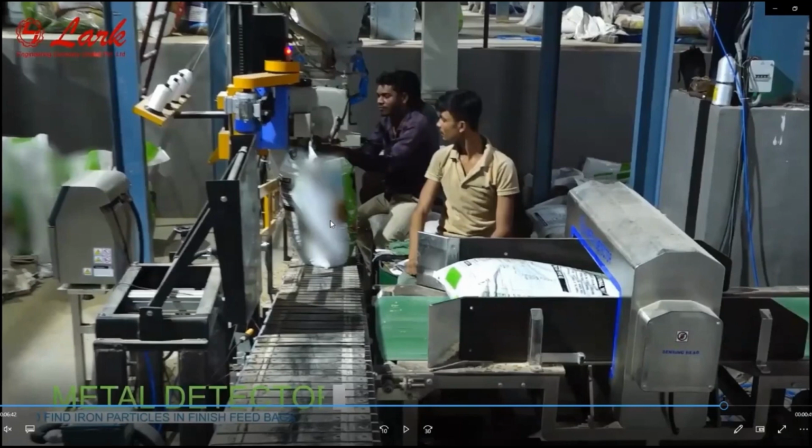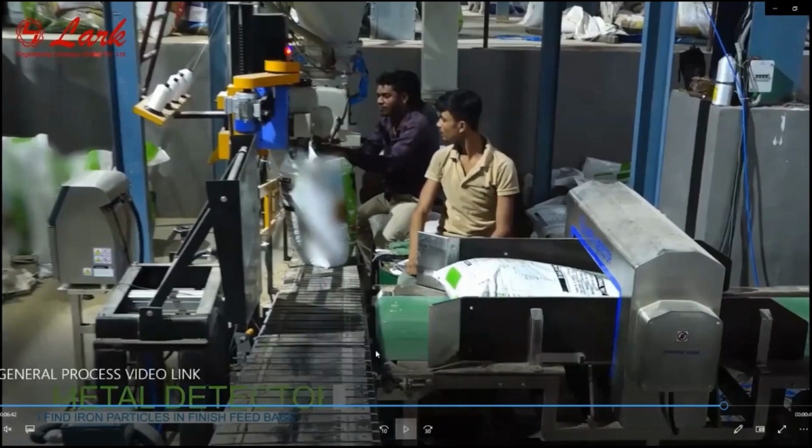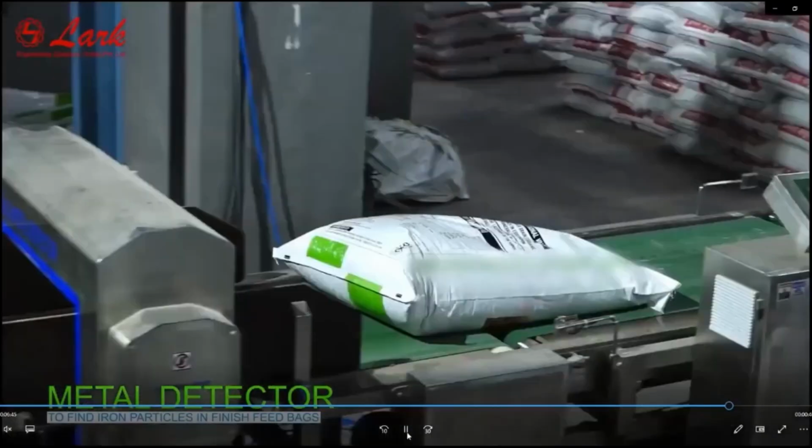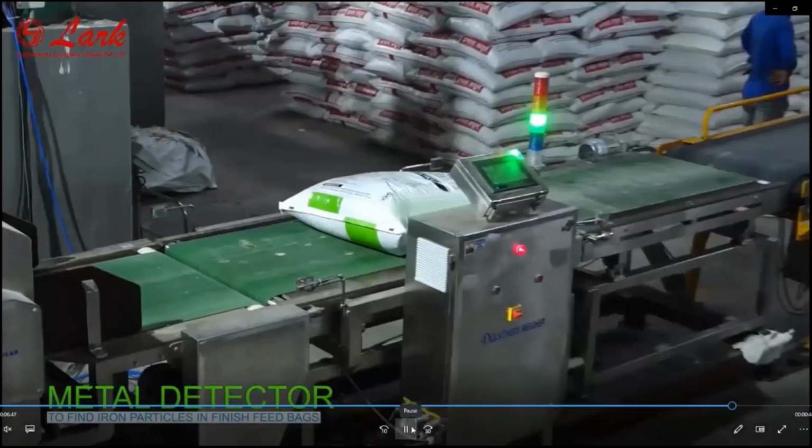So to detect the iron particles, we can place the metal detectors over there. With the help we can check.